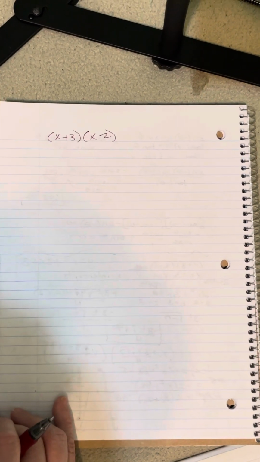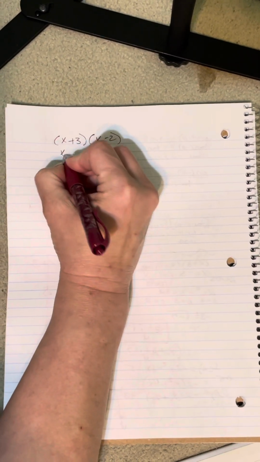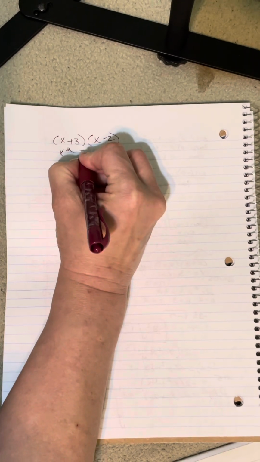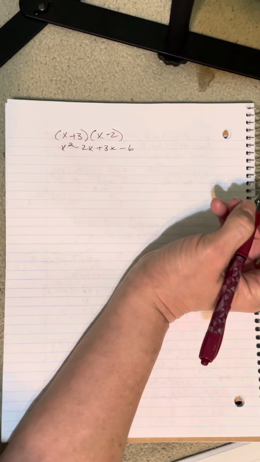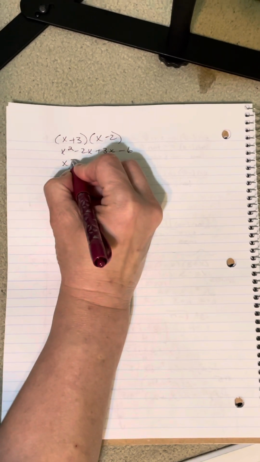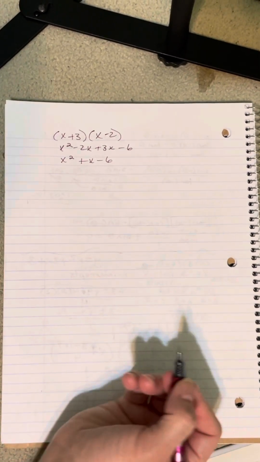But let me go ahead and start with getting us to our distributed x squared minus 2x plus 3x minus 6.